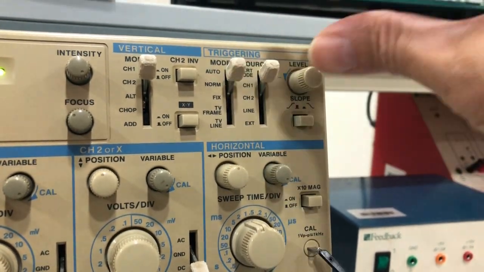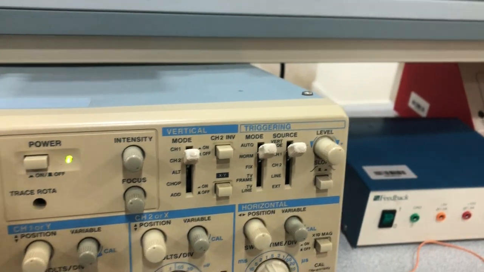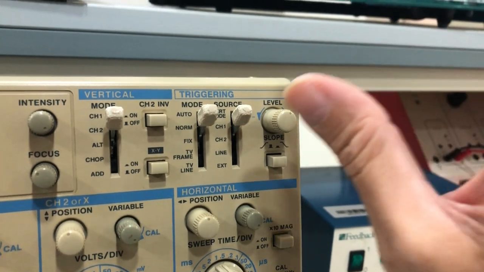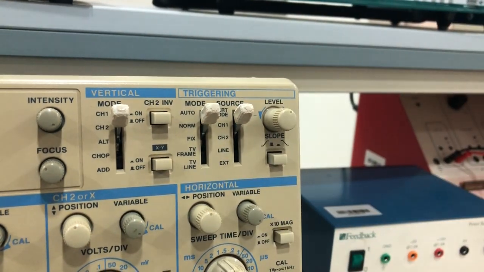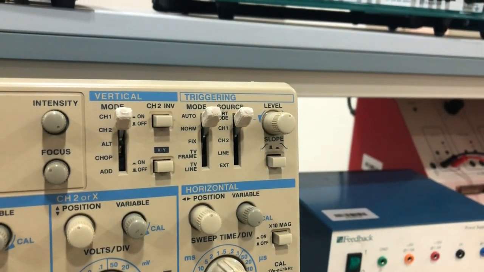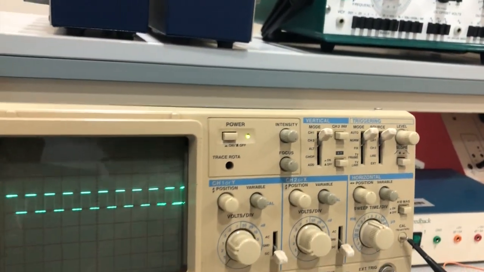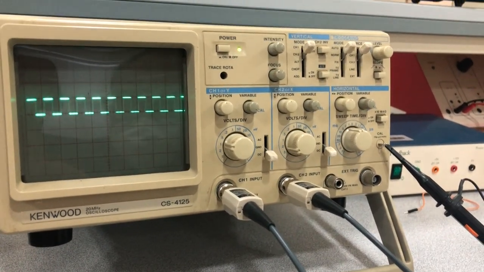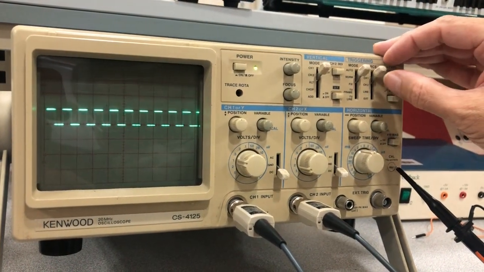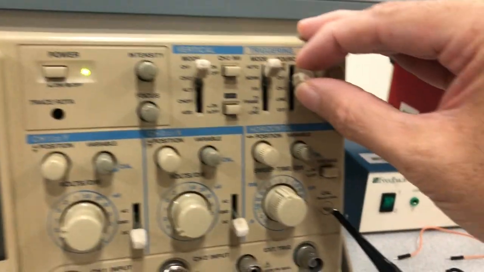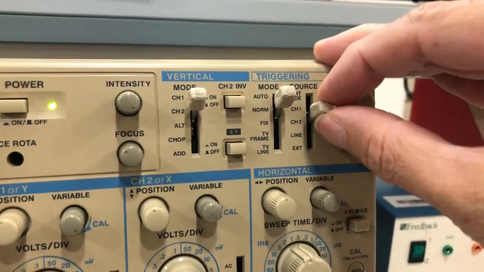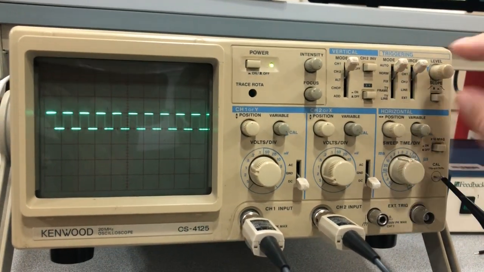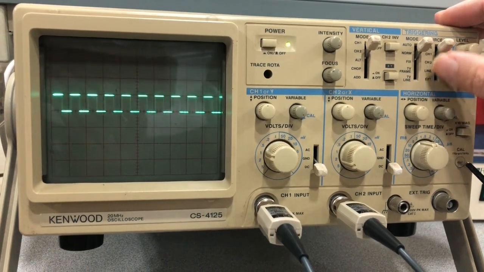Now I have here 2 buttons also belonging to the triggering group of the oscilloscope. These are almost the last 2 buttons we'll talk about. The source: the oscilloscope has to listen to either channel 1 to do the triggering. When we say triggering, we mean when to start plotting, which is the intersection between an imaginary horizontal line and the signal itself. You can trigger off of channel 1 or off of channel 2, or the vertical mode. Okay, here channel 1, here channel 2.